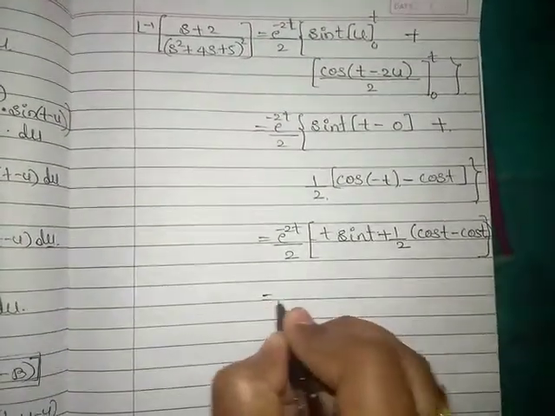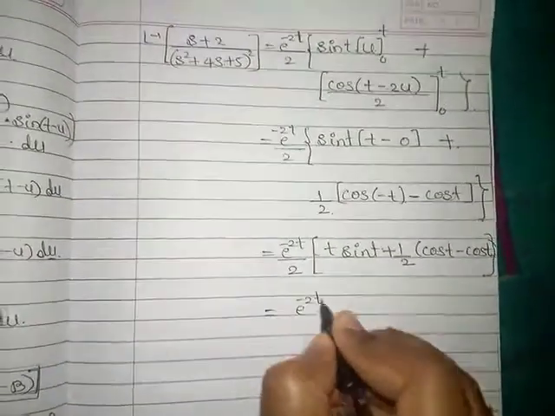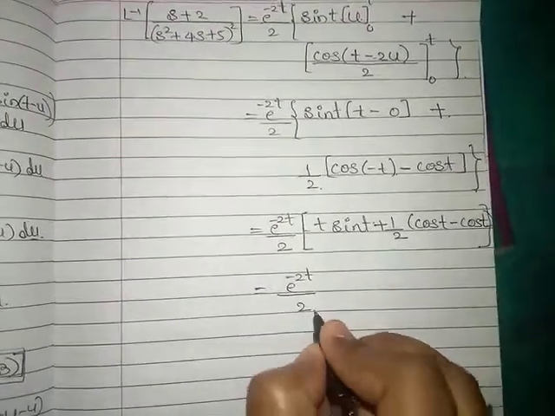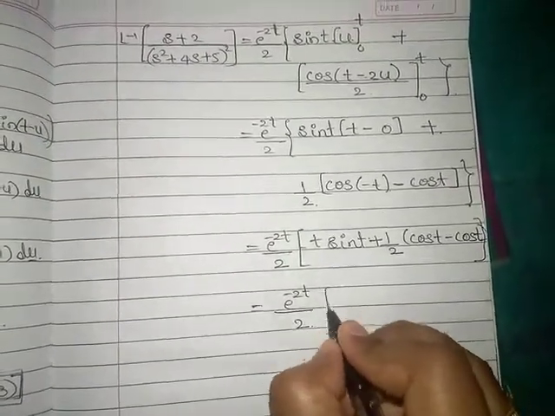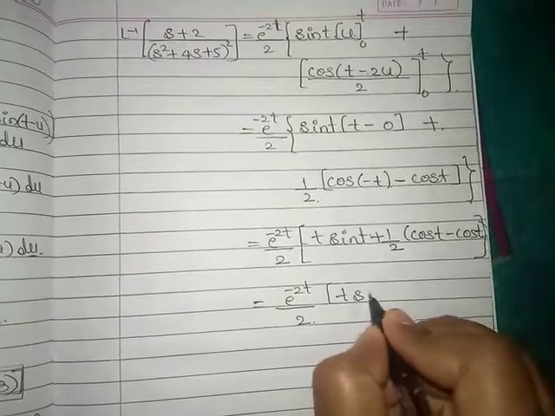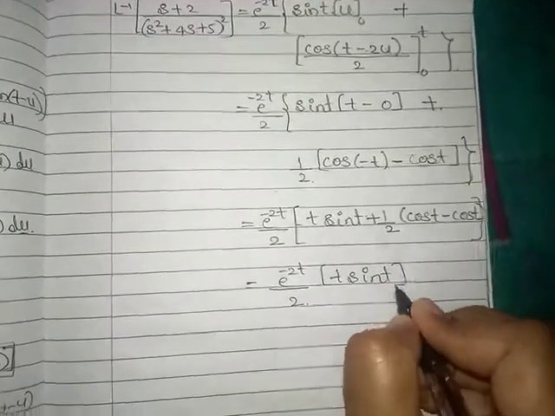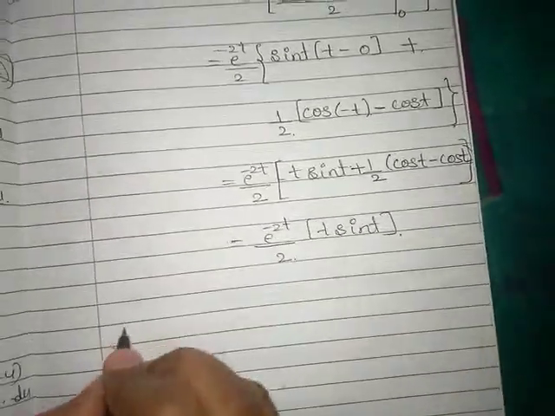Therefore, simply it is e raised to minus 2t divided by 2 into t sin t.